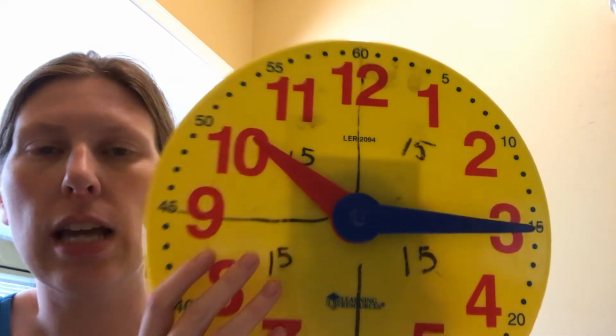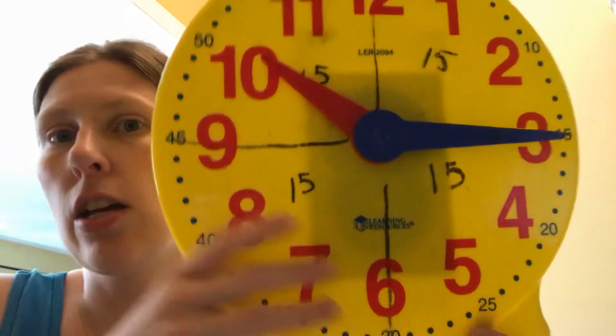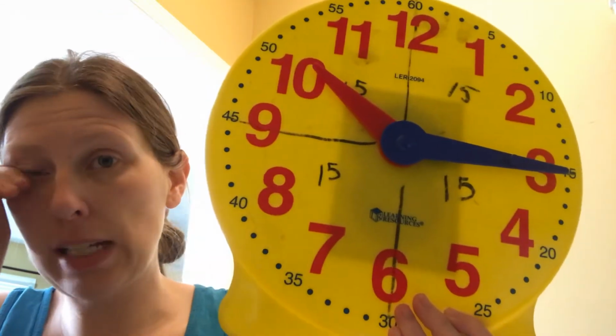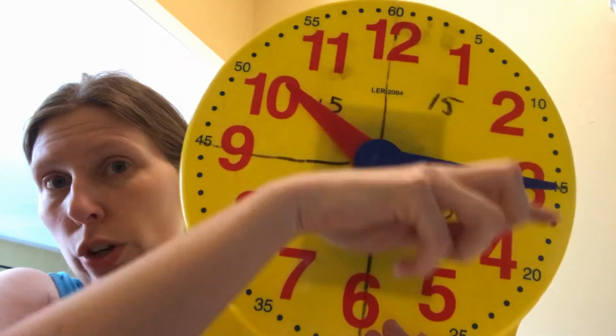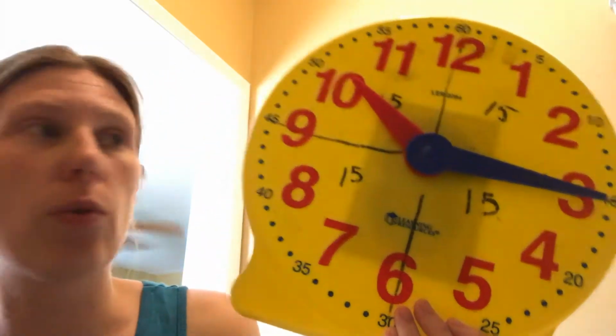Right here, the time is 10:15. I could also say it's 15 minutes past 10 o'clock. You might also hear this called a quarter past 10. This is the first quarter, just like we know quarters with fractions. A quarter is a fourth.